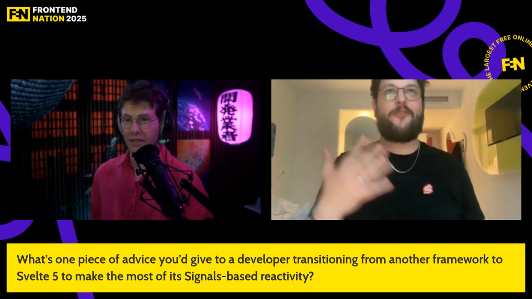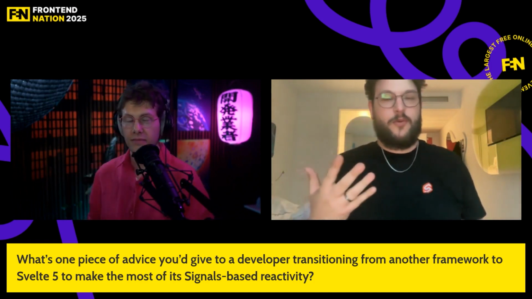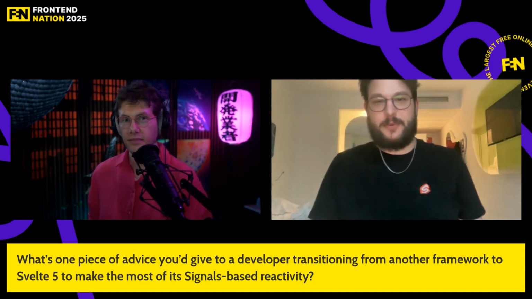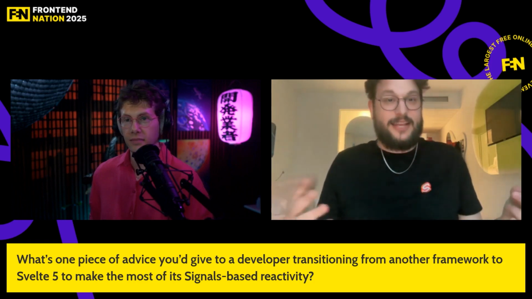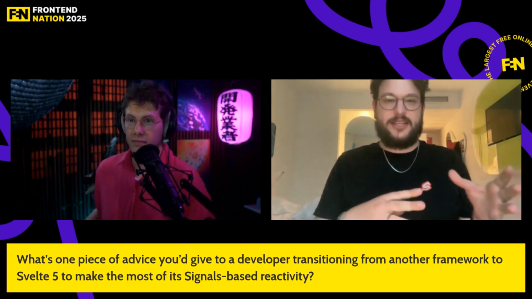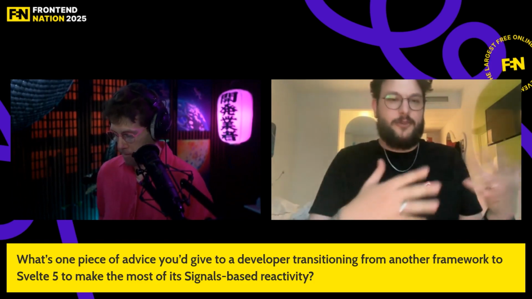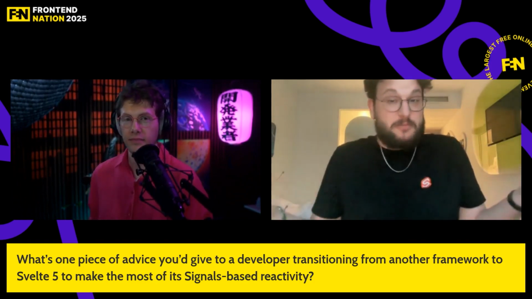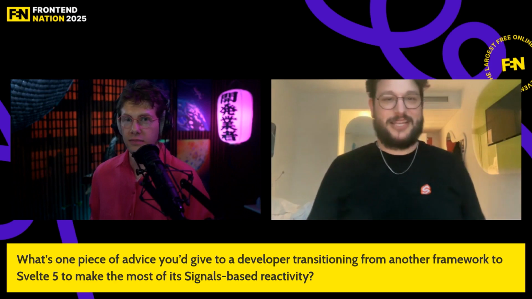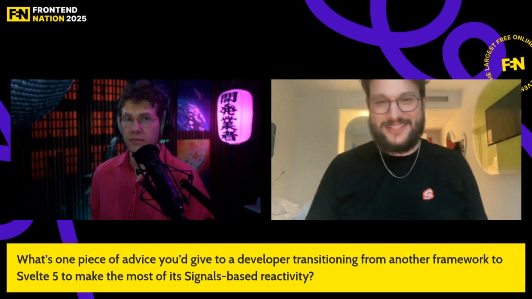Don't overthink, because something that we see a lot is that people, for example, coming from React, tend to use the same patterns that are kind of required in a React application, and simply they are not needed in Svelte. So just go with the vibes.